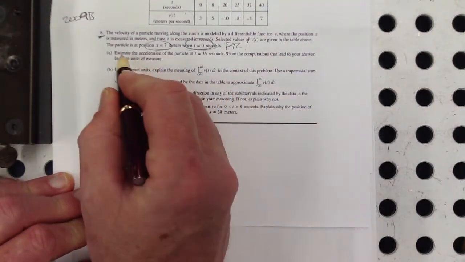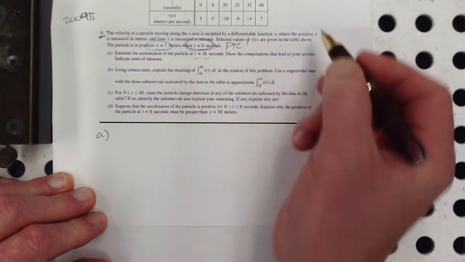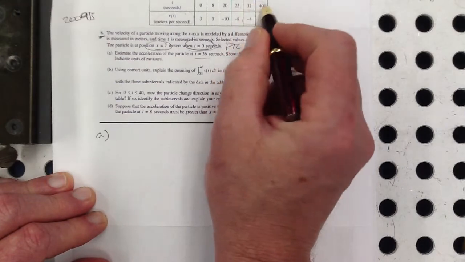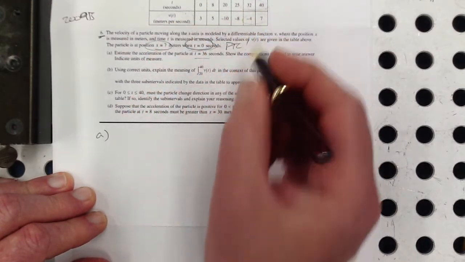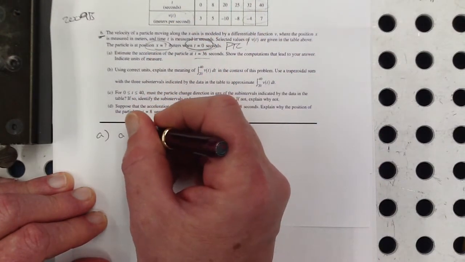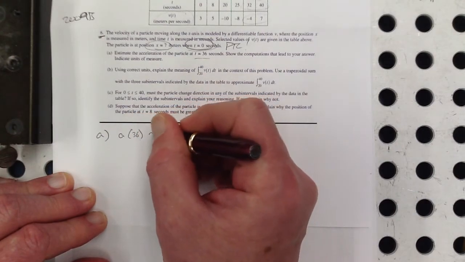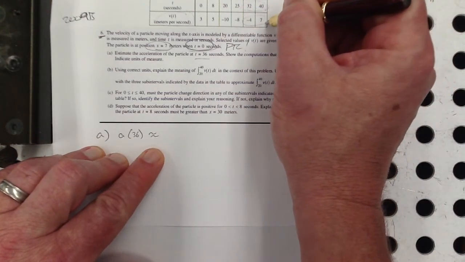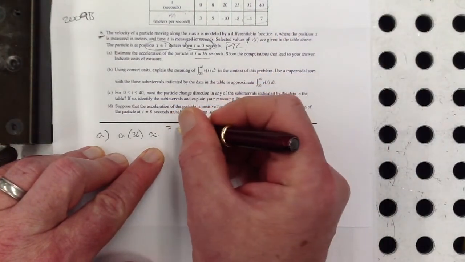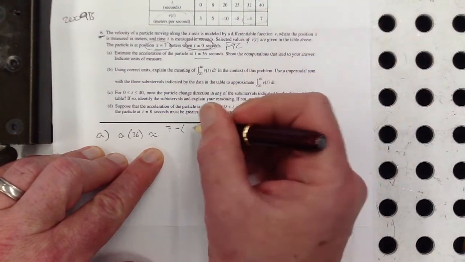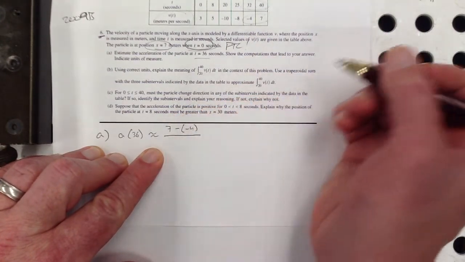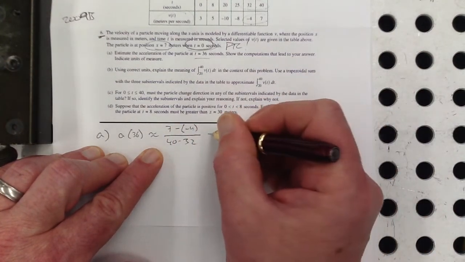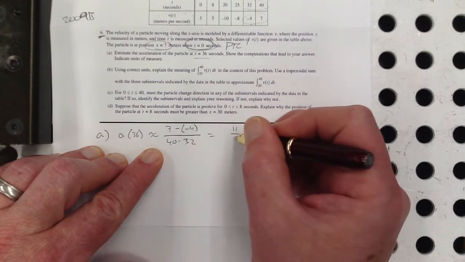For part A, estimate the acceleration at time 36. 36 is right in between these, so a good estimate would be to find the slope here. Acceleration is the slope of velocity, so acceleration at time 36 is approximately the velocity at 40 minus the velocity at 32, over 40 minus 32, which is 11 over 8.